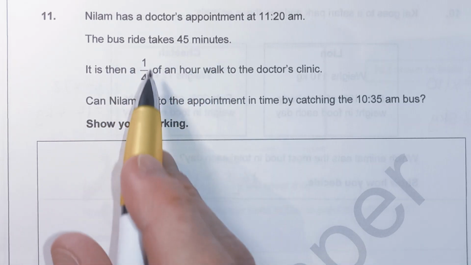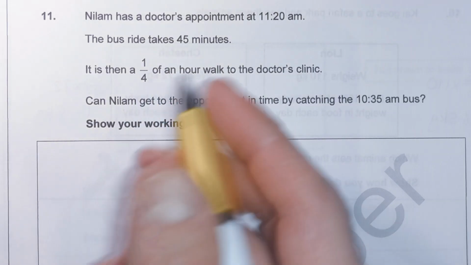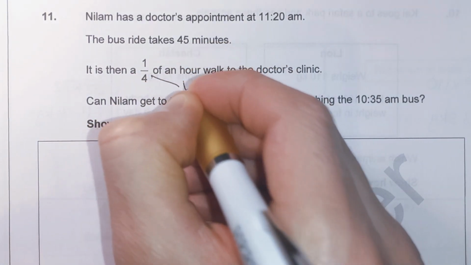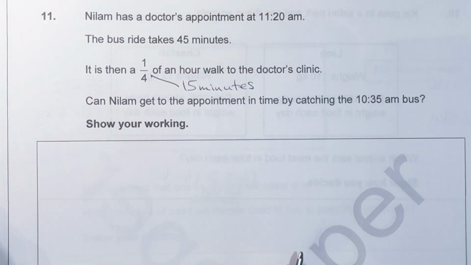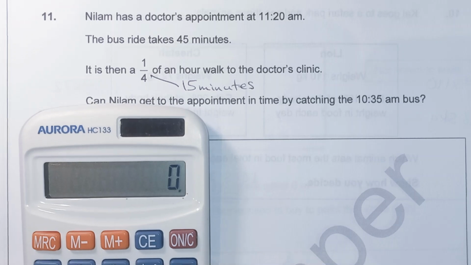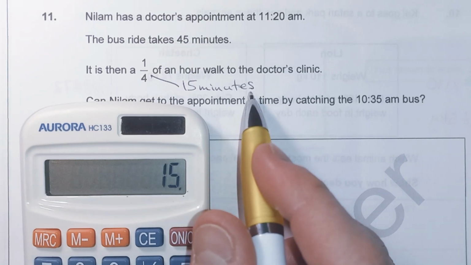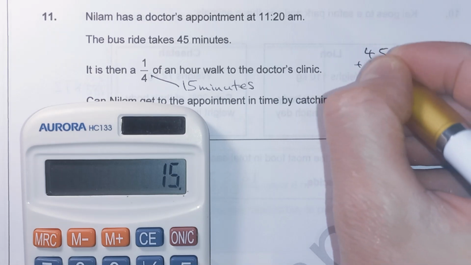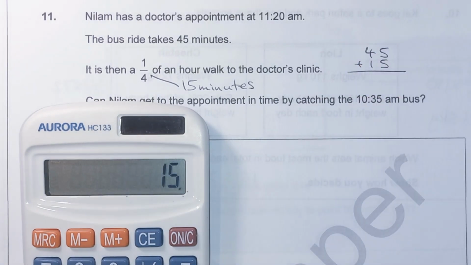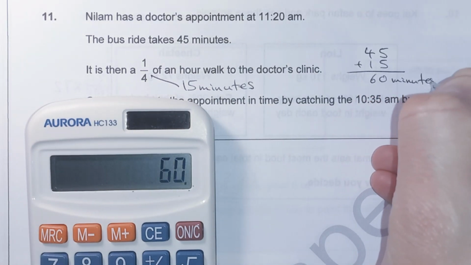So let's turn this quarter into minutes. A quarter of an hour, hopefully you'll know, is 15 minutes. But if you don't know, hopefully you do know there's 60 minutes in an hour, and you can say, well, what's a quarter, 1 divided by 4, of 60 minutes, which still gives us 15. Okay, so we've got 45 minutes on the bus and 15 minutes walk. In total, that's 60 minutes, otherwise known as 1 hour.